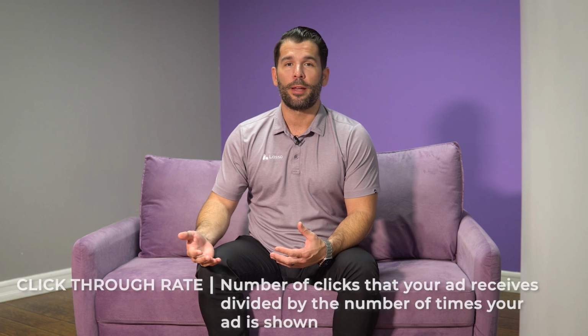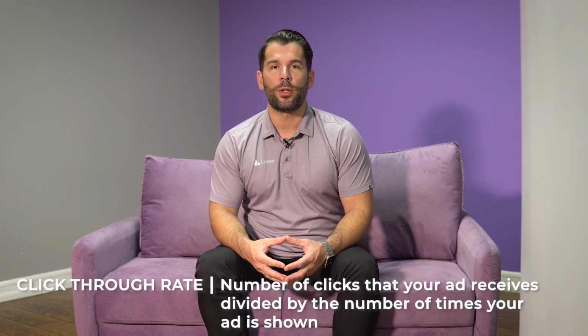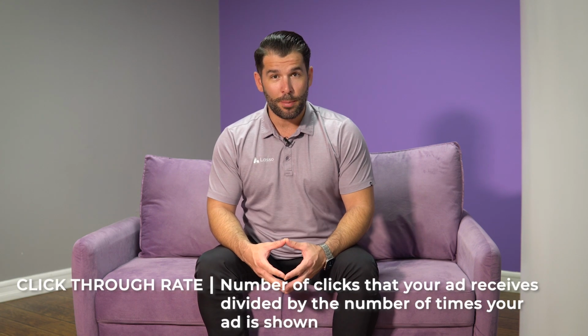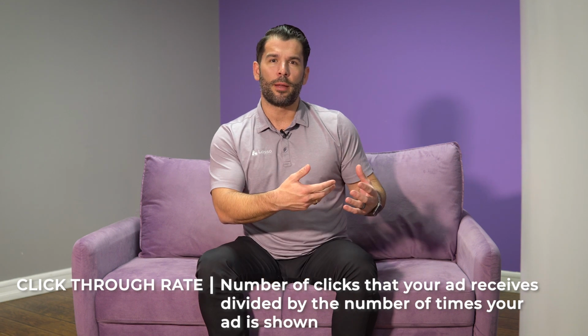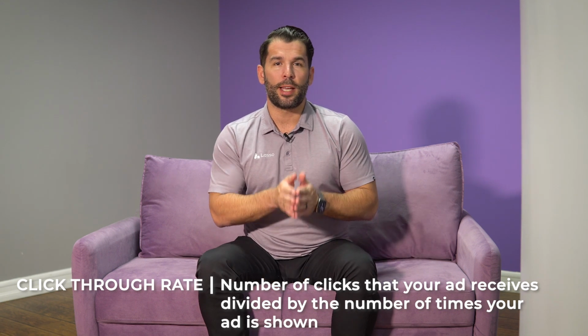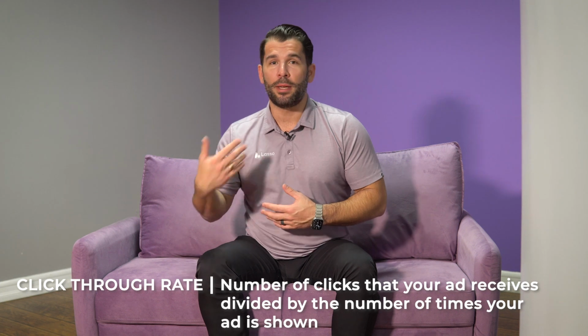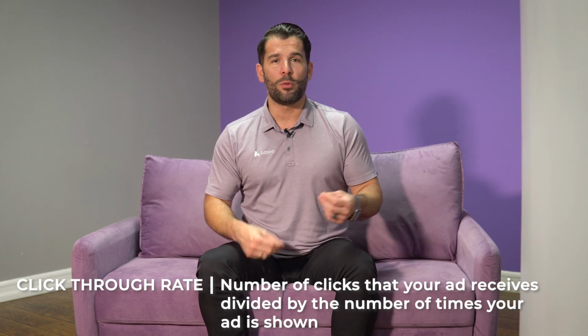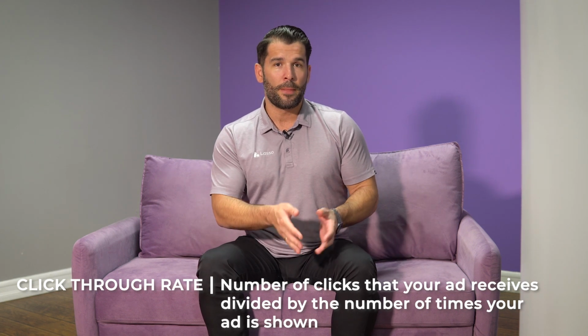Now that we've talked about page views, let's talk about CTR, or click-through rate. Click-through rate refers to how long someone stays on your website, but in a different way. They want to see that people go to your homepage, then they go to meet the team, about us, reviews, testimonials, service page. That shows Google that the person is interested in what you have to say and how you have to offer it.